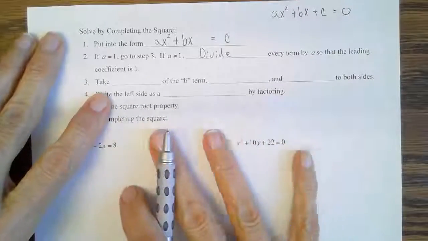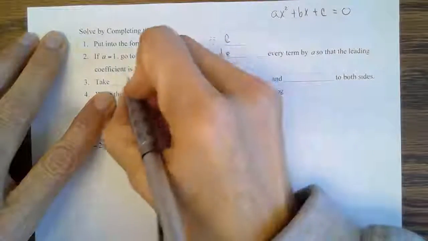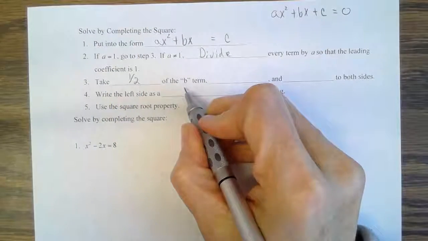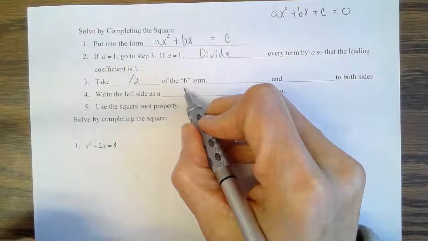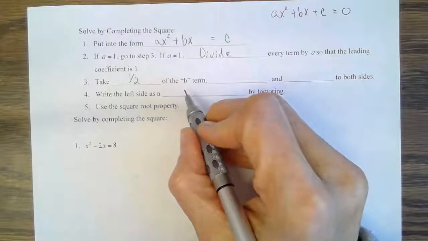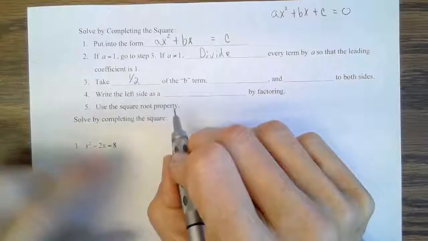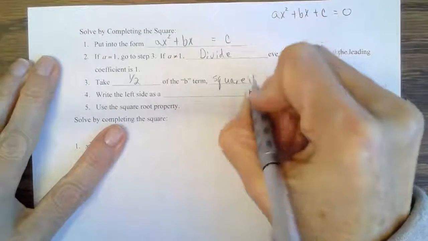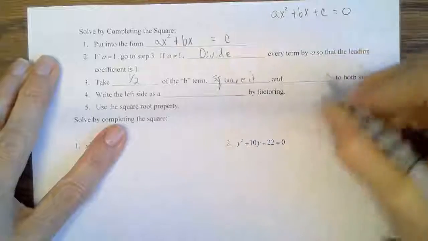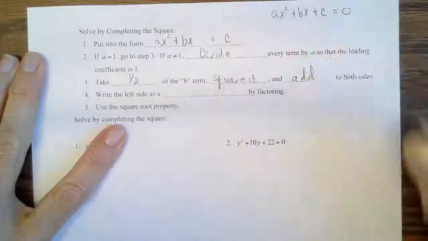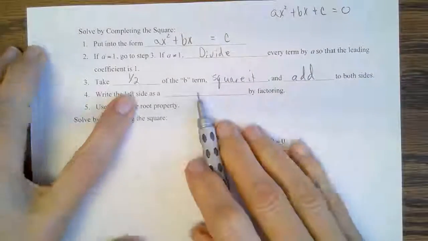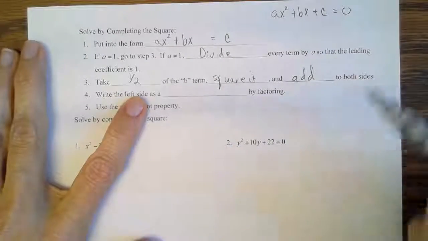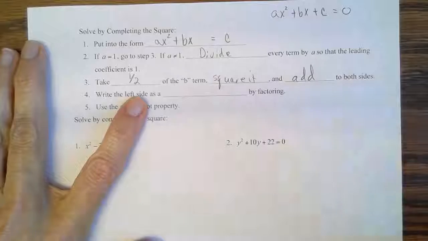What you're going to do is take half of the b term. Now in mathematics, I just want to point out, the word "of" in math means to multiply. So if you take half of a number, you're taking half times whatever b is. You're going to want to square it, and you're going to add it to both sides of your equation. What this does, by taking half of b, squaring it, and adding it to both sides, is it makes this thing called a perfect trinomial square.